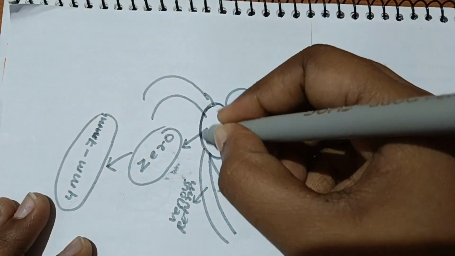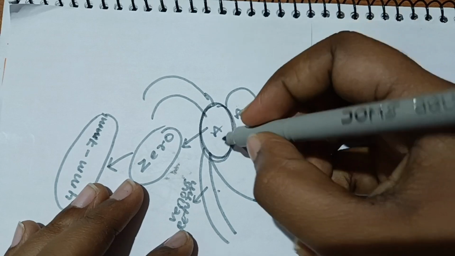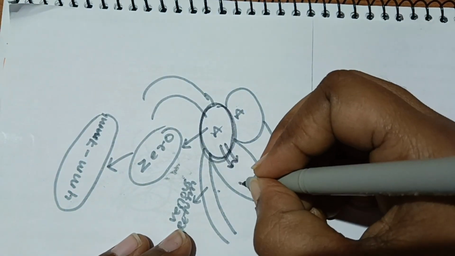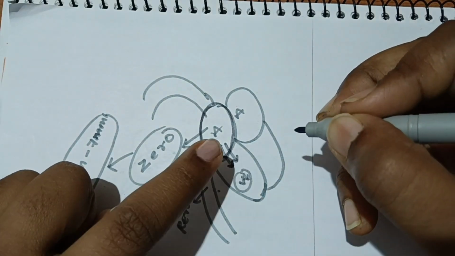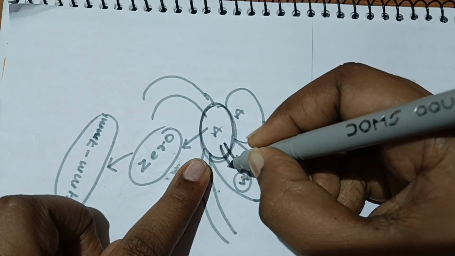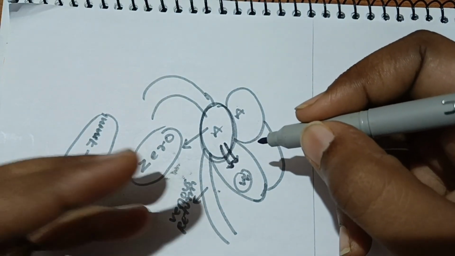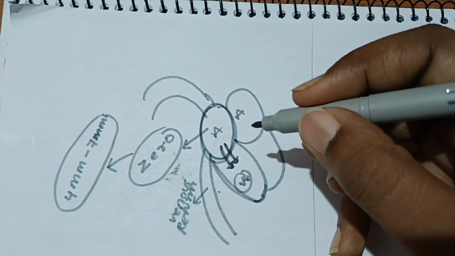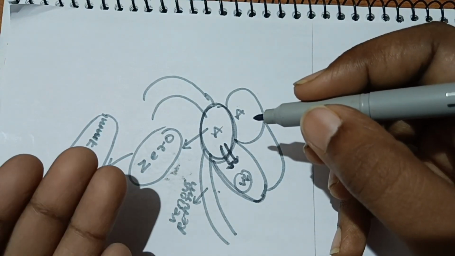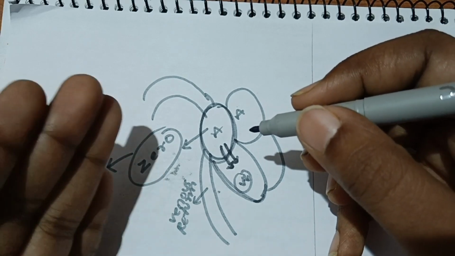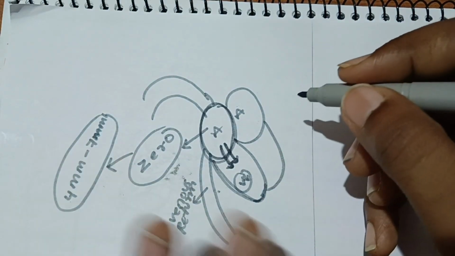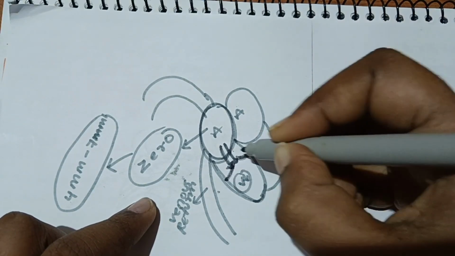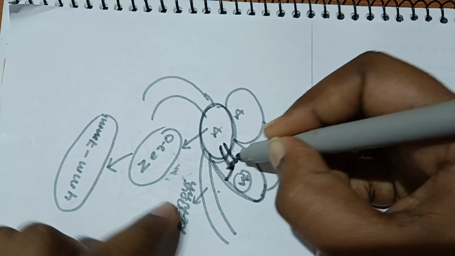Now the pressure in the atria is more, so the volume in the atria is more, so there will be passive filling of the ventricle. Here the ventricular pressure is less than the atrial pressure. Due to more pressure in the atria, the atria give blood to the ventricle. The blood from the atria is coming to the ventricle passively, not actively. Here we have valves, and these valves are kept open so that blood from the atria comes to the ventricle.